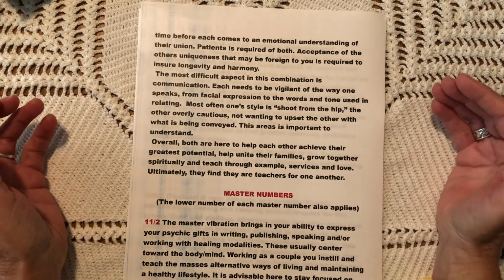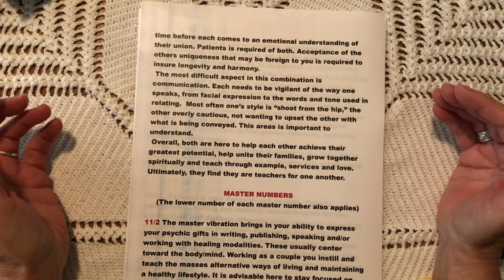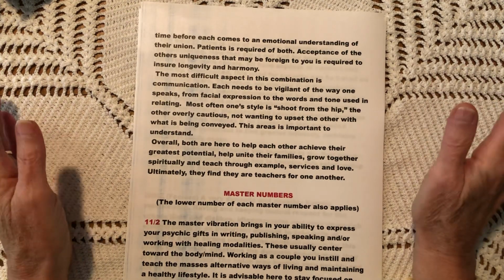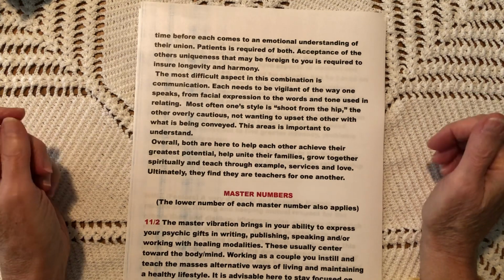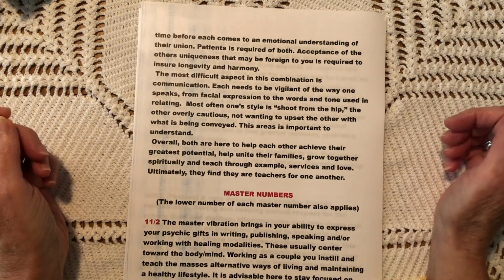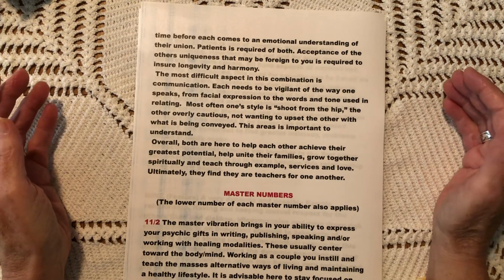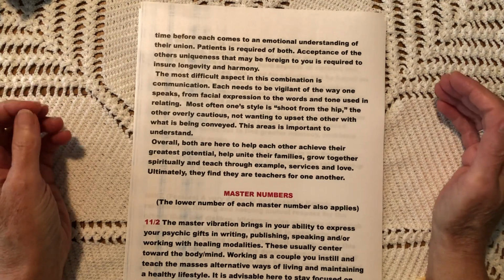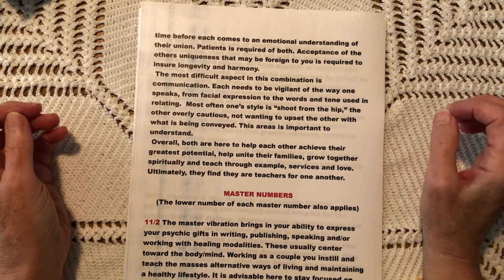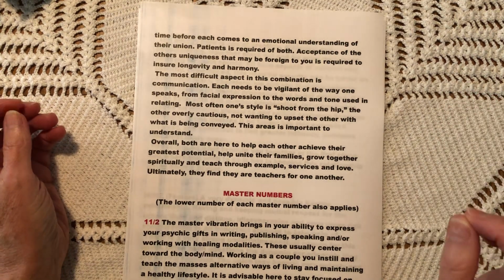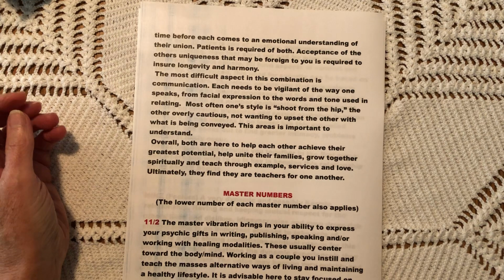Acceptance of the other's uniqueness, that may be foreign to you, is required to ensure longevity and harmony. The most difficult aspect in this combination is communication. Each needs to be vigilant of the way one speaks, from facial expression to the words and tone used in relating.